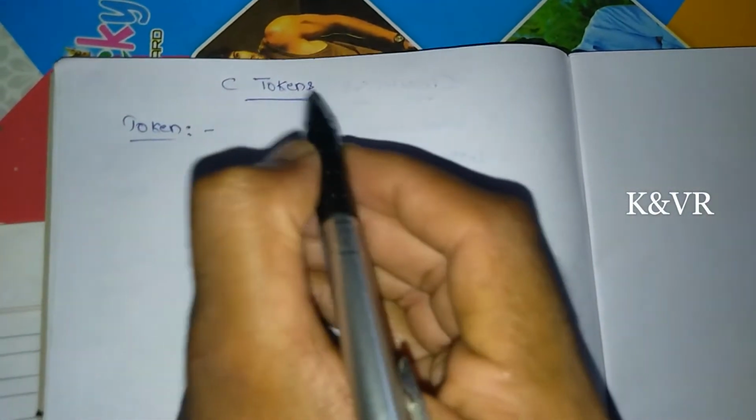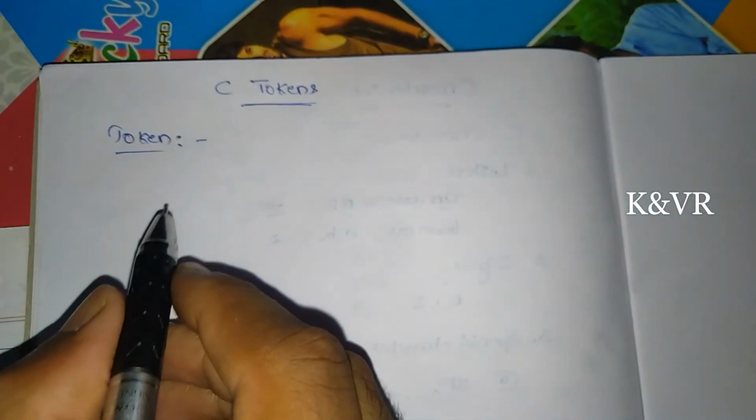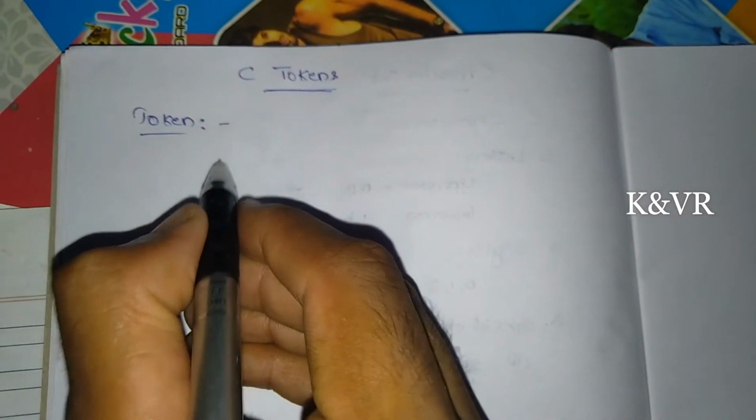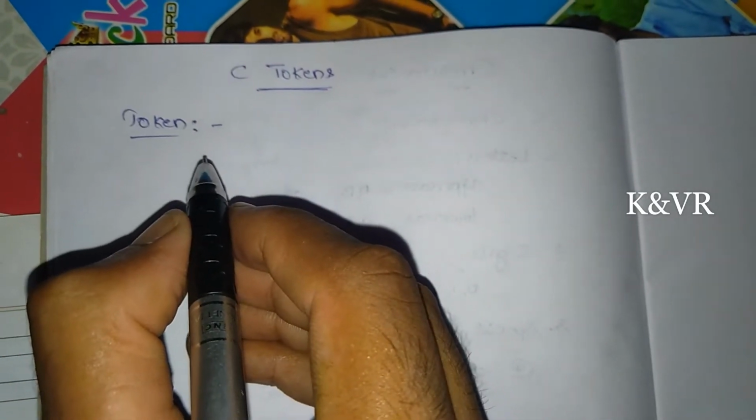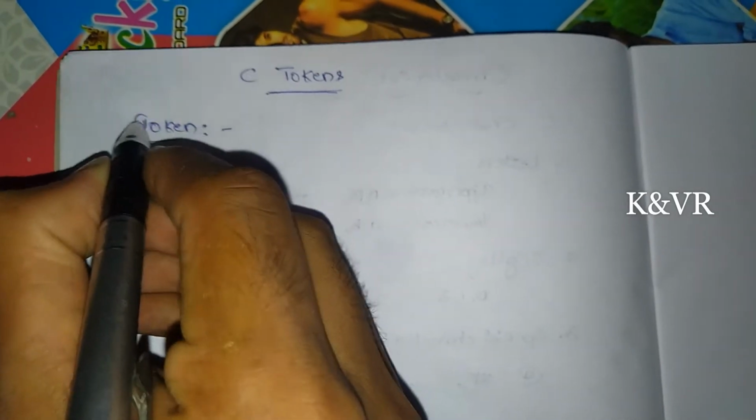This is Vivek, and in this video we learn something about C tokens. Before going to C tokens, we should know what a token is. A token is nothing but, if we take a passage, the individual words. I mean, a passage contains different words and punctuation marks like the exclamation mark, question mark, etc. These are called tokens.